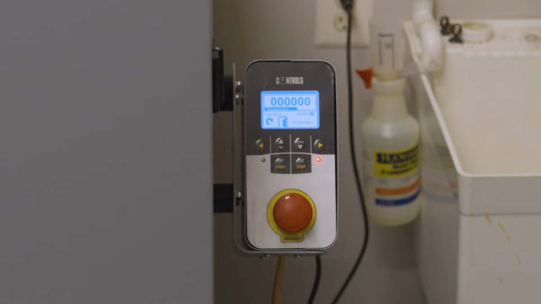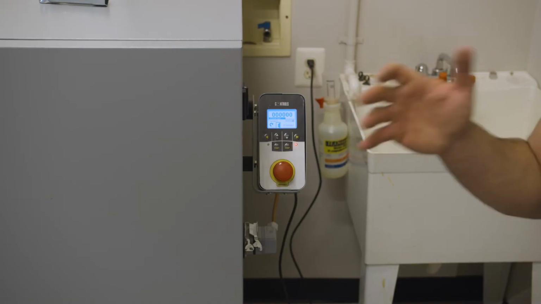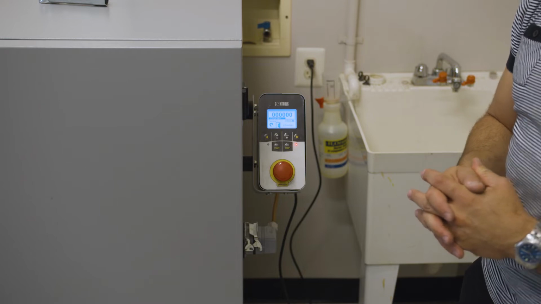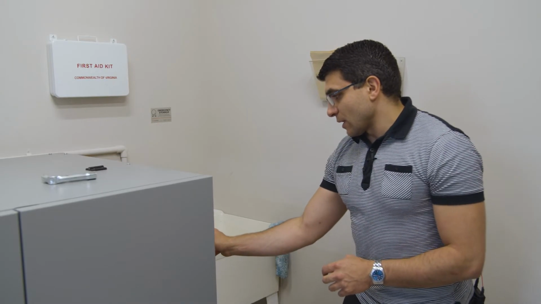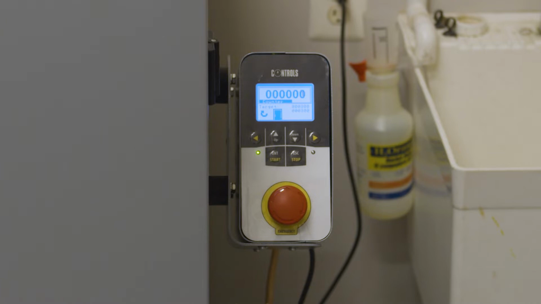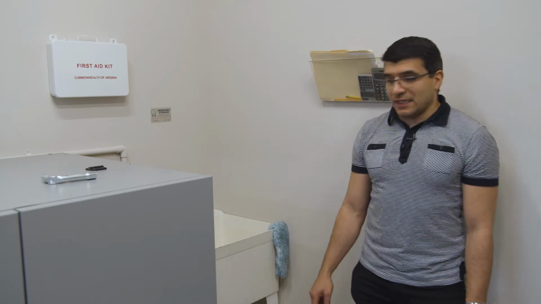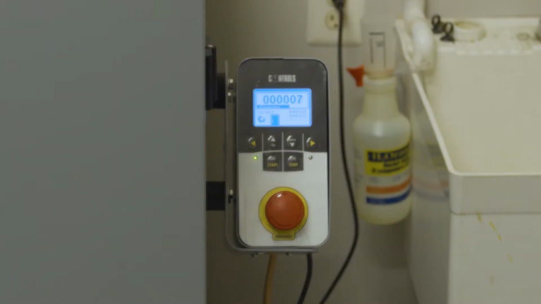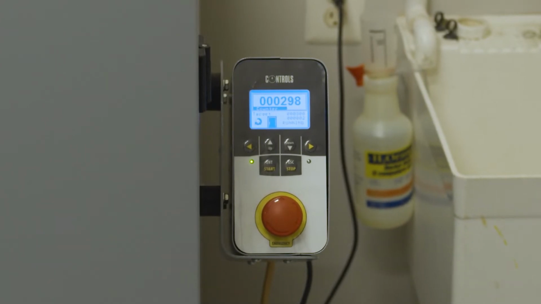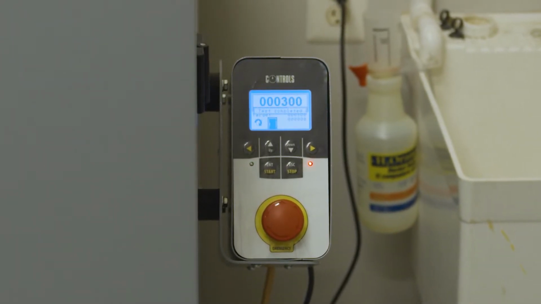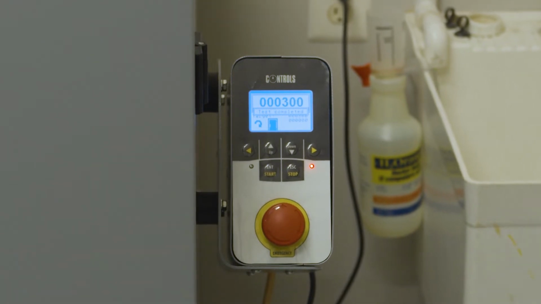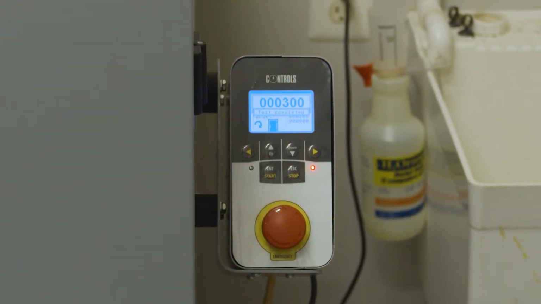So we want to make sure that our machine is set to 300 revolutions, and the machine will perform at a rate of 30 to 33 revolutions per minute. So this test will take approximately 10 minutes. We're going to hit the start button. And then we can see the number of revolutions is increasing until it reaches a value of 300. So the test ends when 300 revolutions are applied to the specimen.